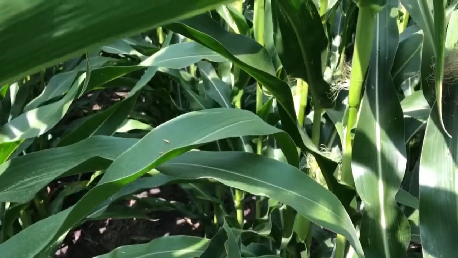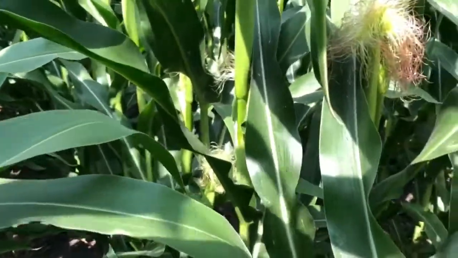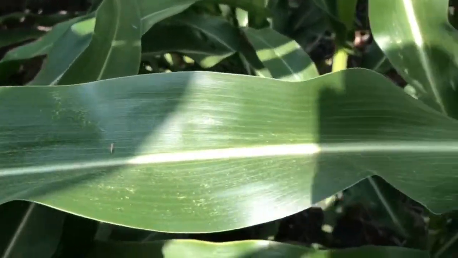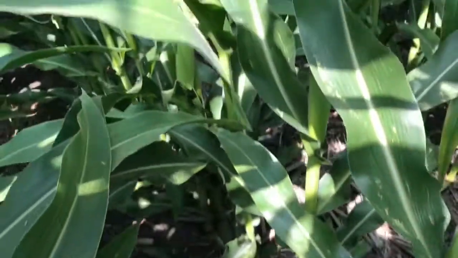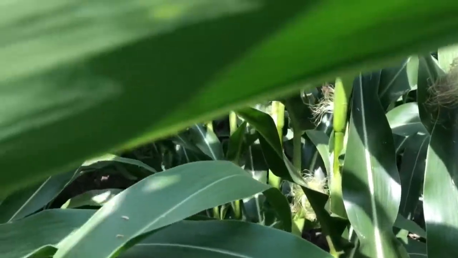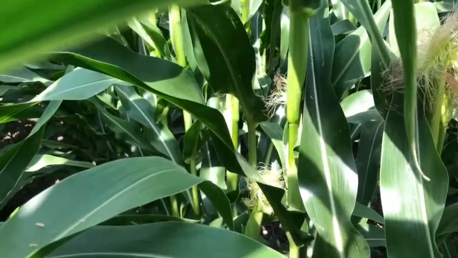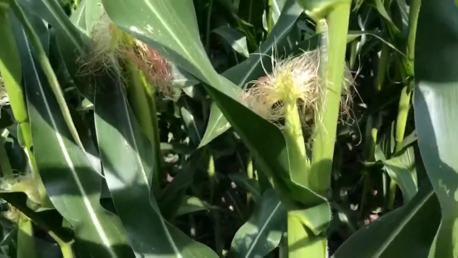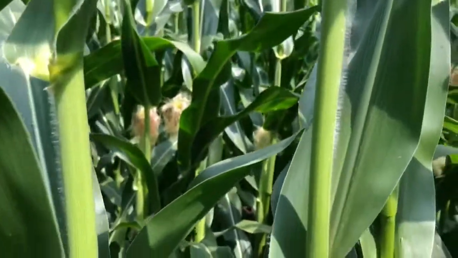A couple things that I'll look at initially, and here you can just kind of see the canopy, but I like to see how clean the canopy is in terms of lesions. Right now, I'll just say that this field that I'm in really looks to be pretty clean and free from disease lesions. So then I like to look and see, okay, how's the pollination process going?